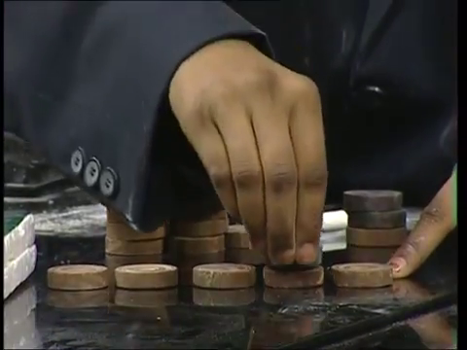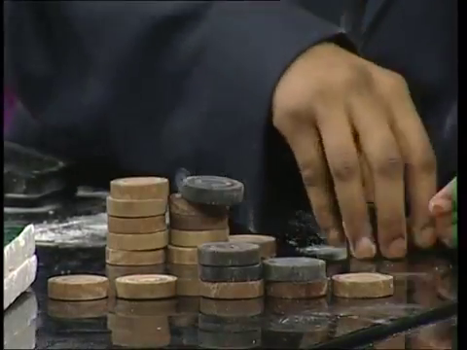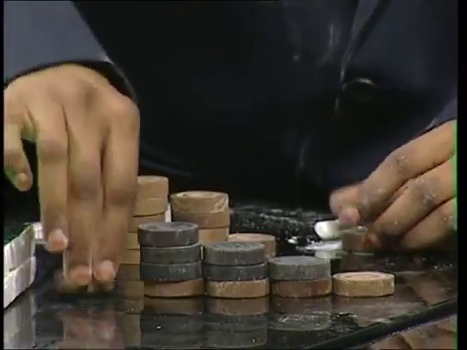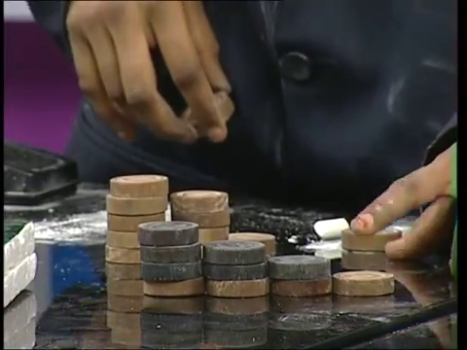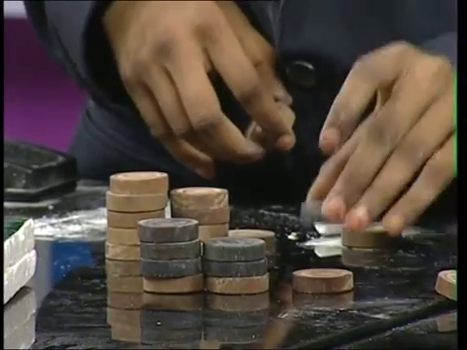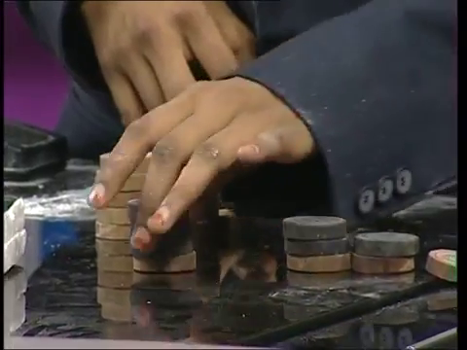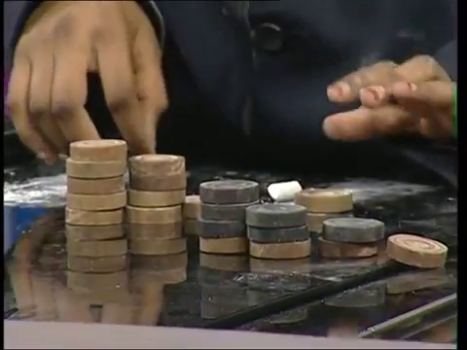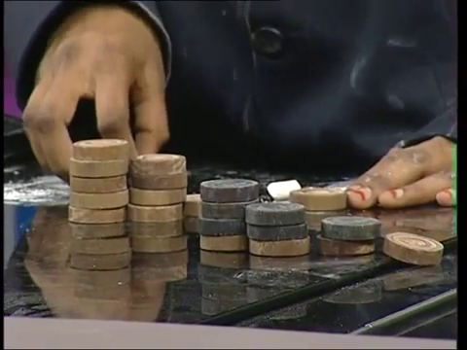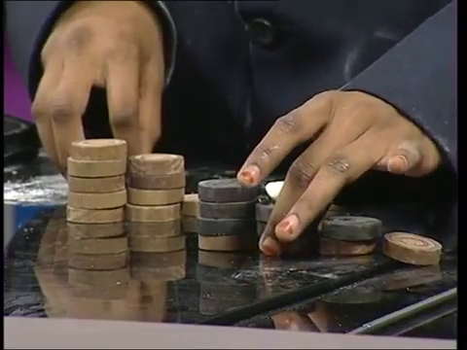So A plus D, A plus 2D, A plus 3D. The first term is A, the second term is A plus D, where I am adding one difference, then A plus 2D, A plus 3D. And what is the nth term of an arithmetic progression? Yes, the nth term of an arithmetic progression is A plus n minus 1 into D.